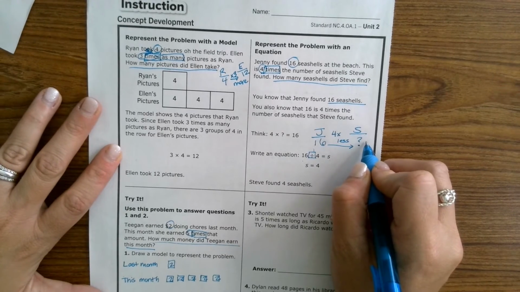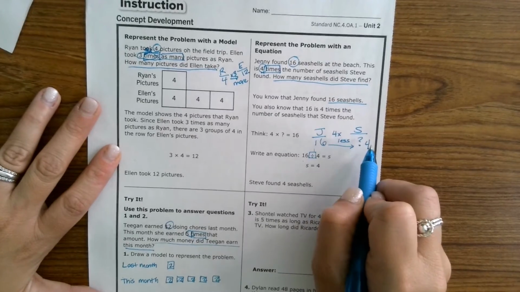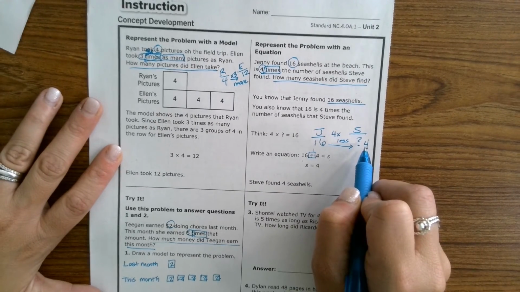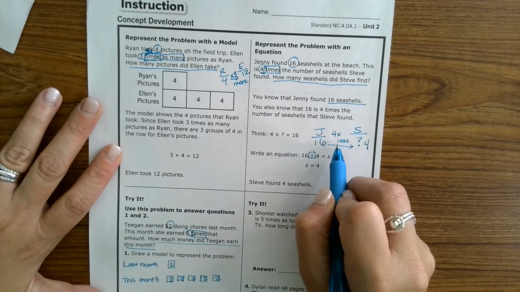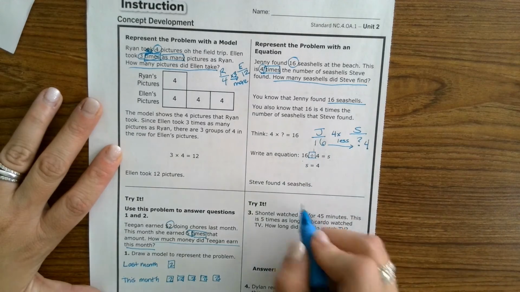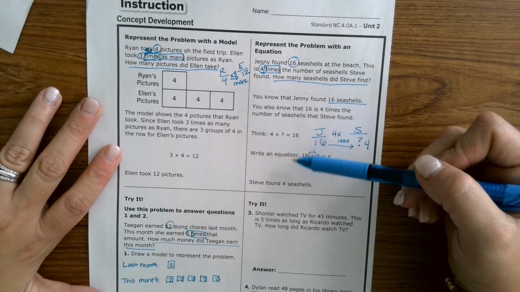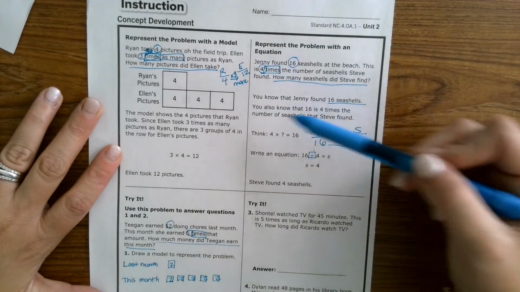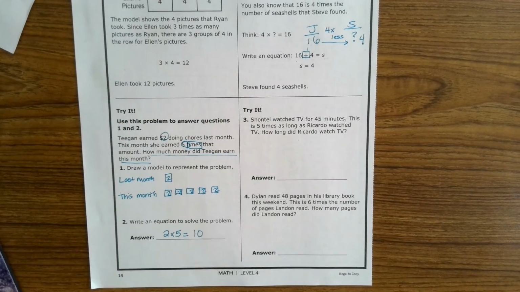Therefore, 16 divided by 4 is 4. So Steve found 4 seashells. You should be able to plug in that number and make sure that it works. Steve found 4 seashells, and Jenny found 4 times as many, and 4 times 4 is 16. So we didn't use a model here, we just used an equation. We also showed what we knew and we plugged in cubes. We're going to look down here in the try it portion.